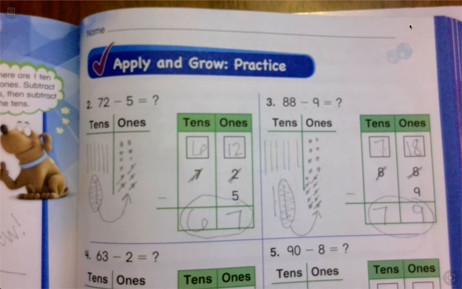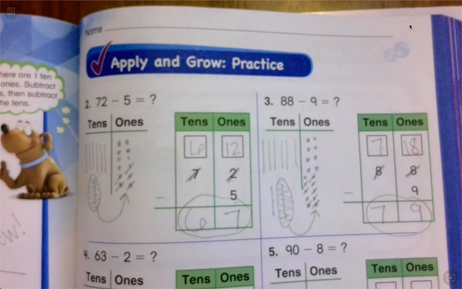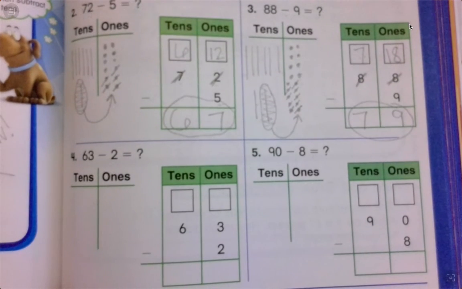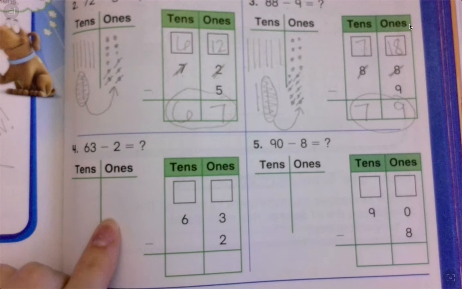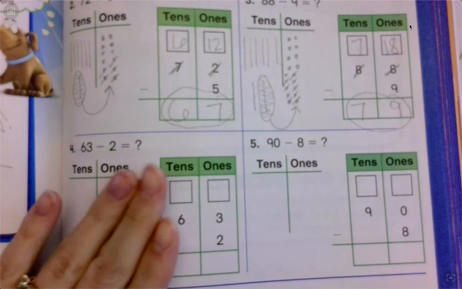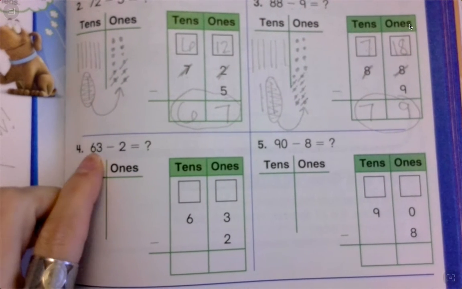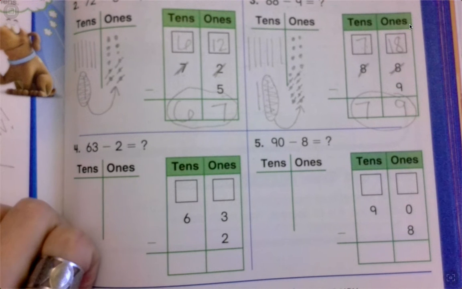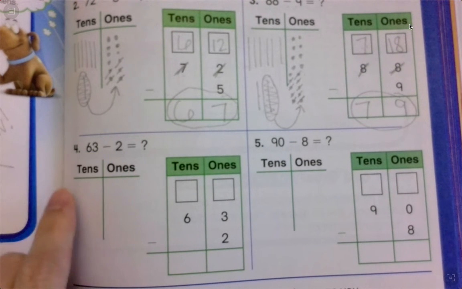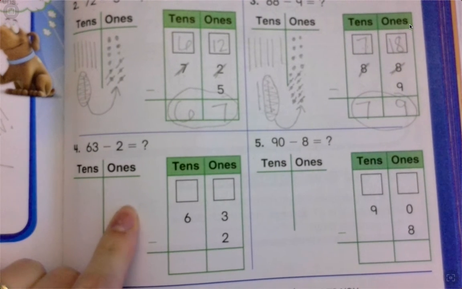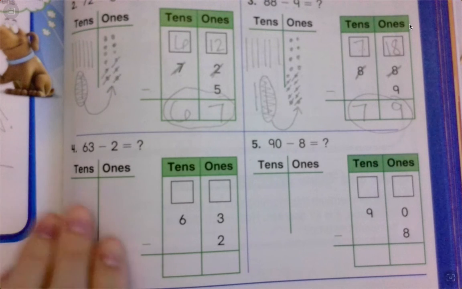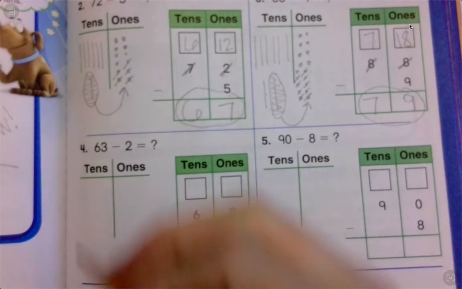Okay. All right. Let's go ahead and see if you can do number 4. See if you can do number 4 by yourself, and I will do it silently. Okay, so 63 subtract 2. 63, so show me 60 and then 3. Okay, I'll do it with you, but I won't talk.